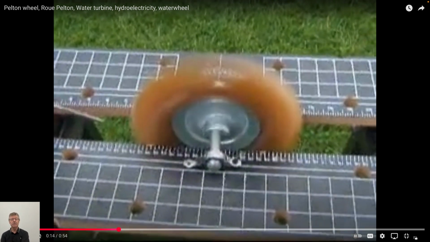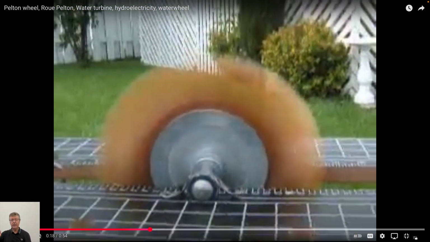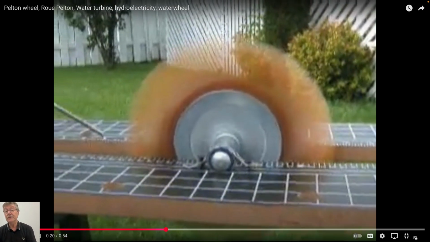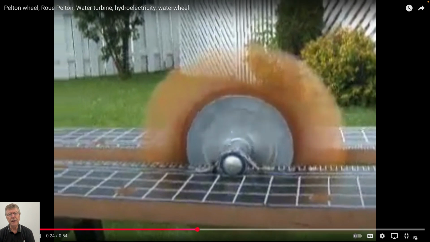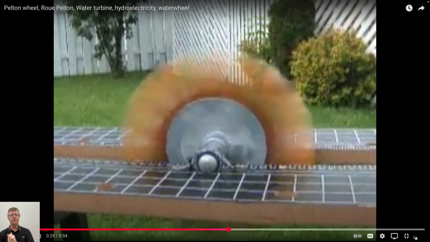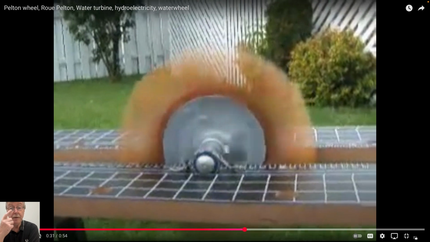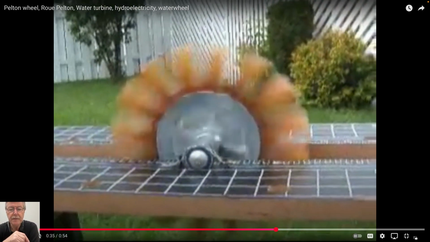And it turns the momentum of the jet of air into a rotational momentum, which of course can be hooked up to a generator. And so Pelton wheels are some of the wheels that are used in hydroelectric plants. They're not as efficient as regular turbines, which would be more similar to jet engines, but with flow through them.